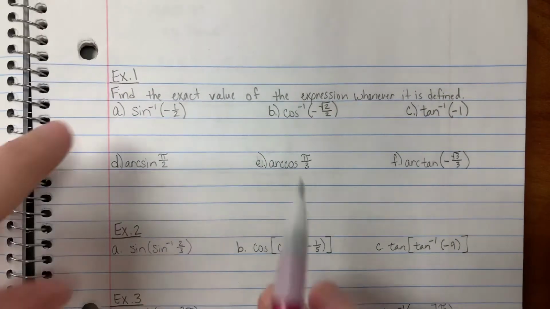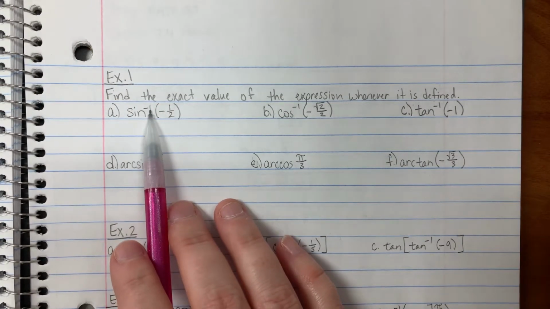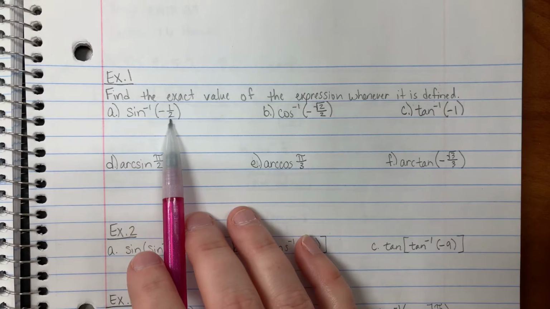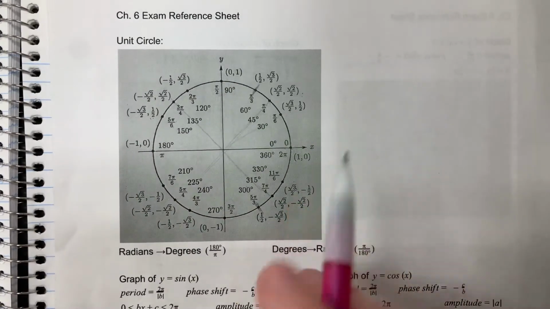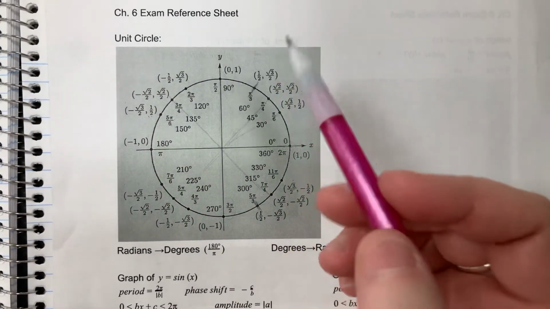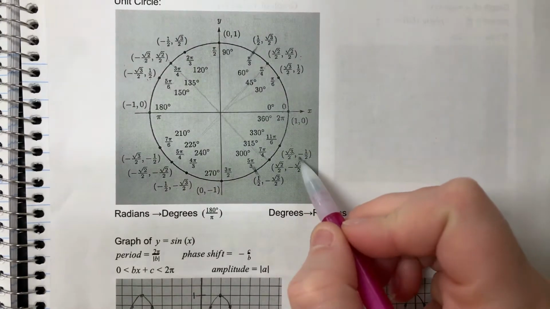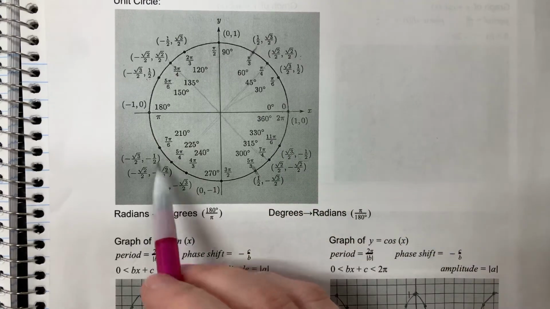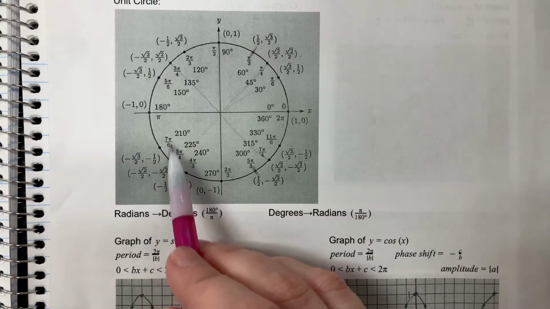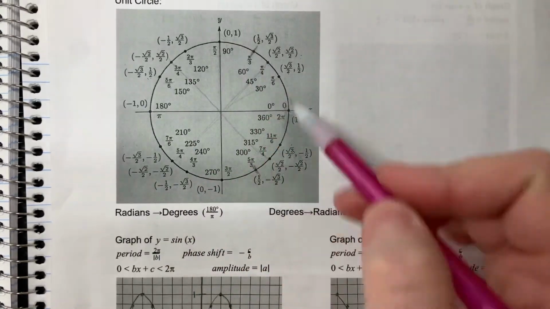Okay. All right, so this first one is asking me about the inverse sine of -1/2. So if I'm looking at my unit circle where sine is -1/2, remember sine is your y value, so I'm talking about this piece right here, 11π/6, or this piece right here, which is 7π/6. But with those properties, I know I need to just think about these two quadrants.